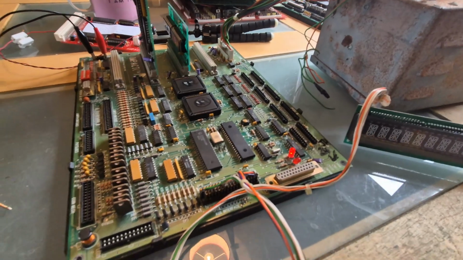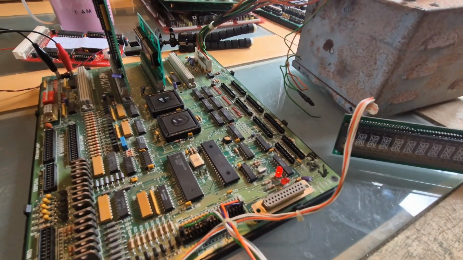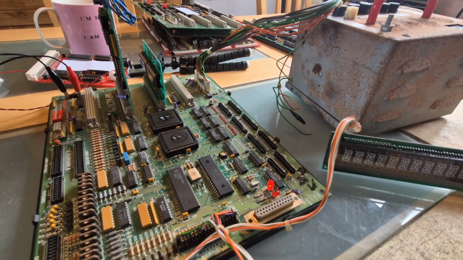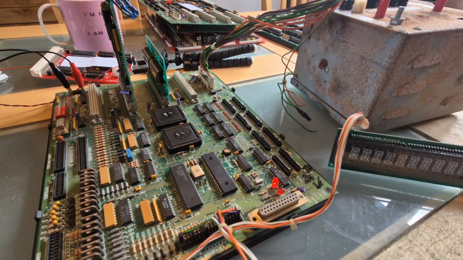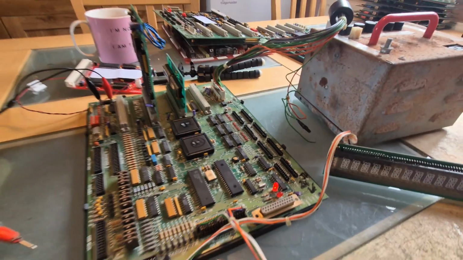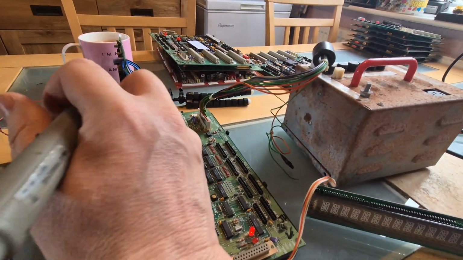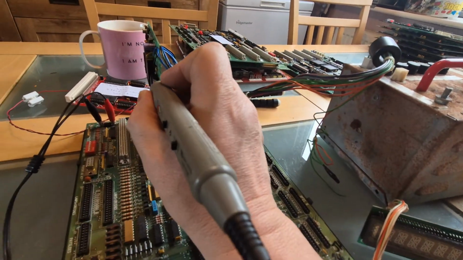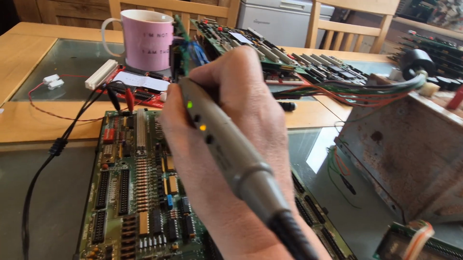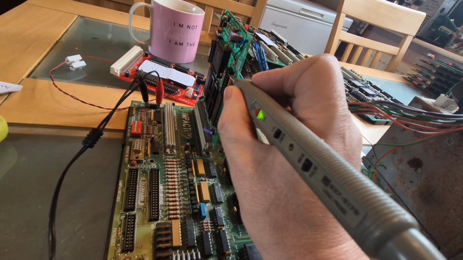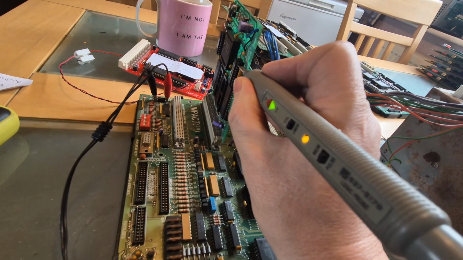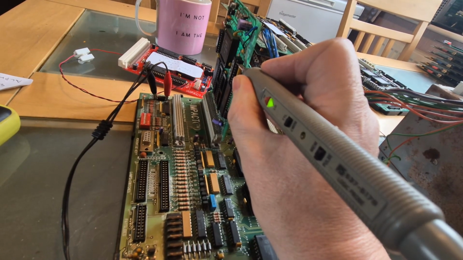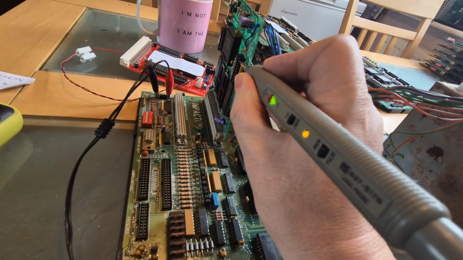It's not woke up yet, has it? We may be here for quite some time. We might not be. Let's see if it's going to try to boot. So that's what pin 9 should be doing of the 616. It's high-low pulsing, it's not stopping, it's trying.